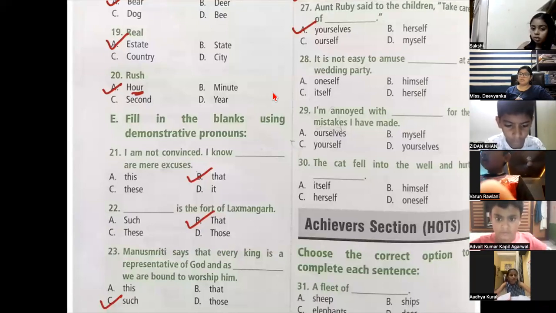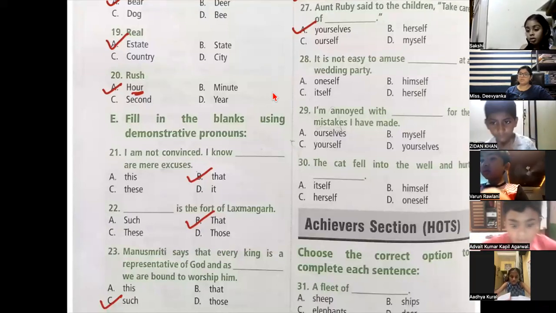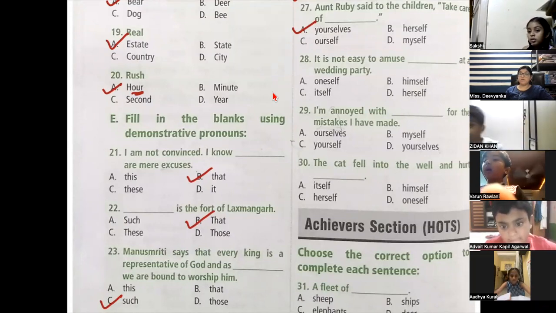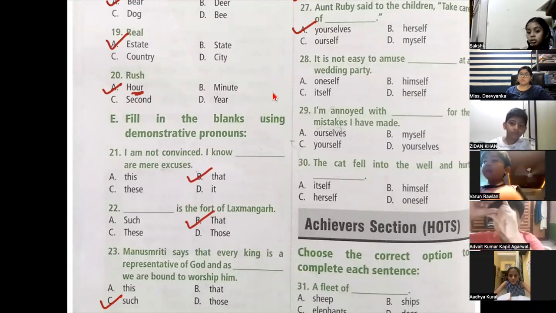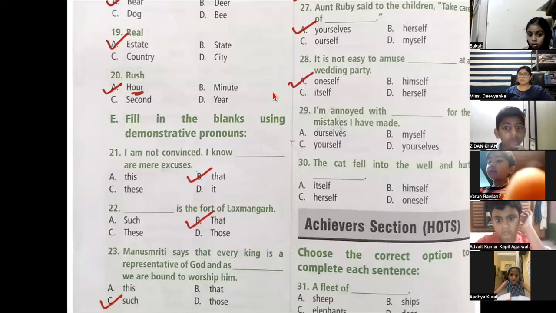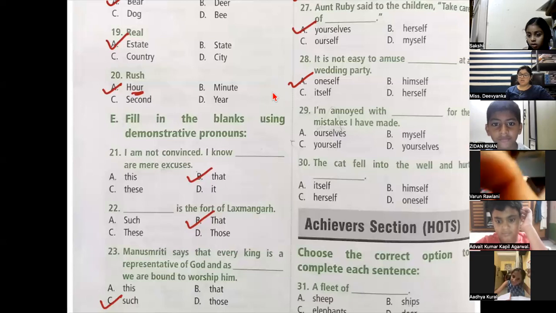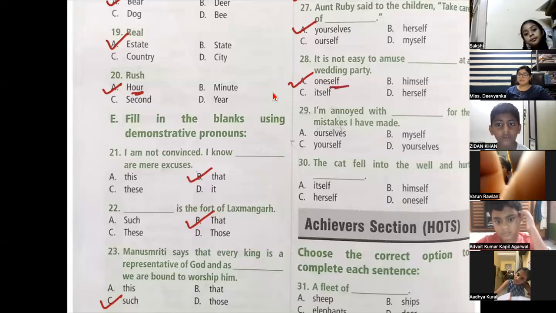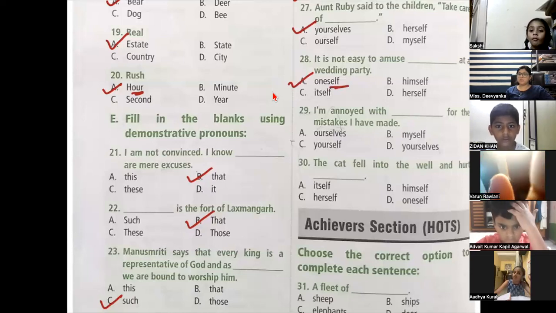It is not easy to amuse dash at a wedding party. Who gave the answer? Wrong. Himself? No. Oneself. Oneself is correct. No, I don't give all the options. Just give me one correct answer. Okay? It is not easy to amuse oneself at a wedding party. Why oneself? Understand that also?